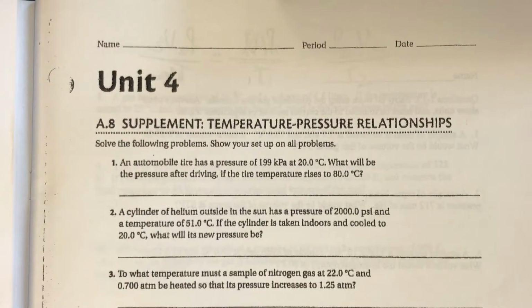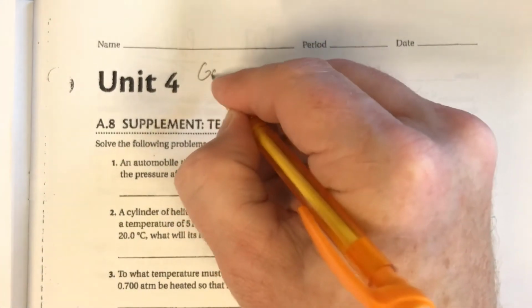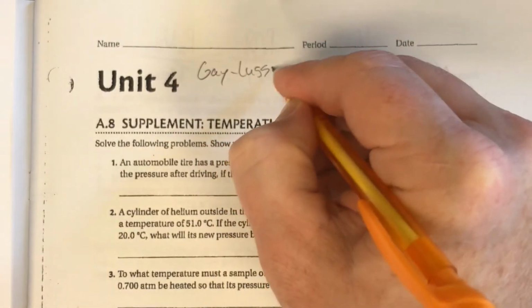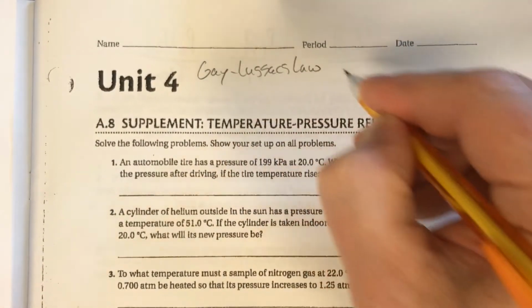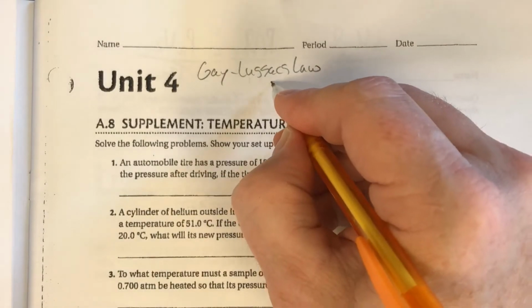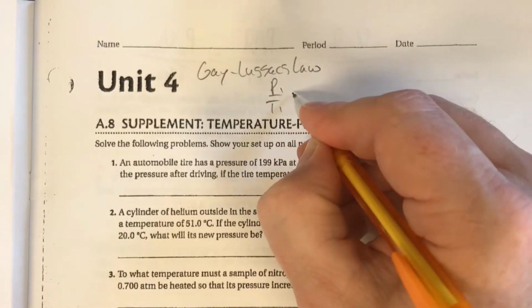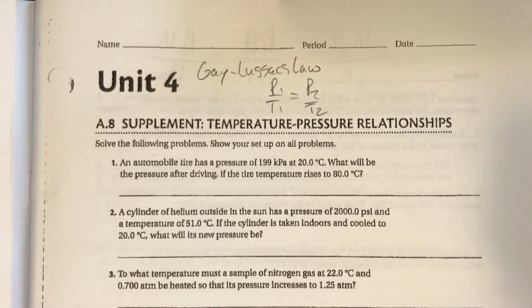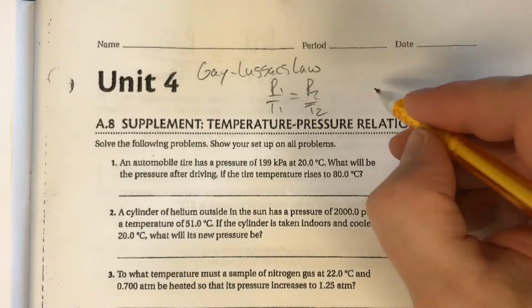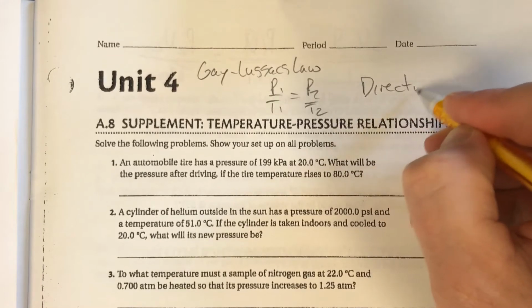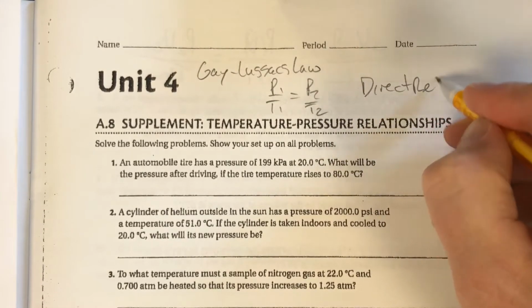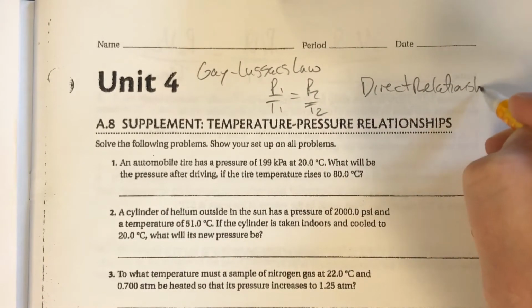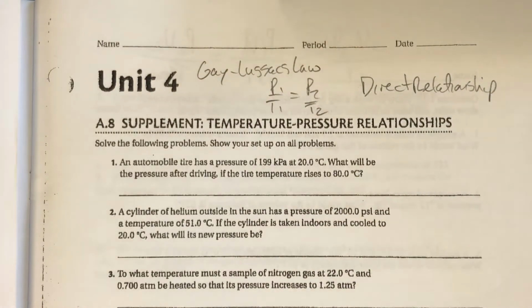Our third of the combined gas law is also known as Gay-Lussac's Law. That's a correlation between pressure and temperature: P1 over T1 equals P2 over T2. This is very similar to what we saw with Charles' law in that this is a direct relationship. Okay, a direct relationship. So as one goes up, the other goes up.